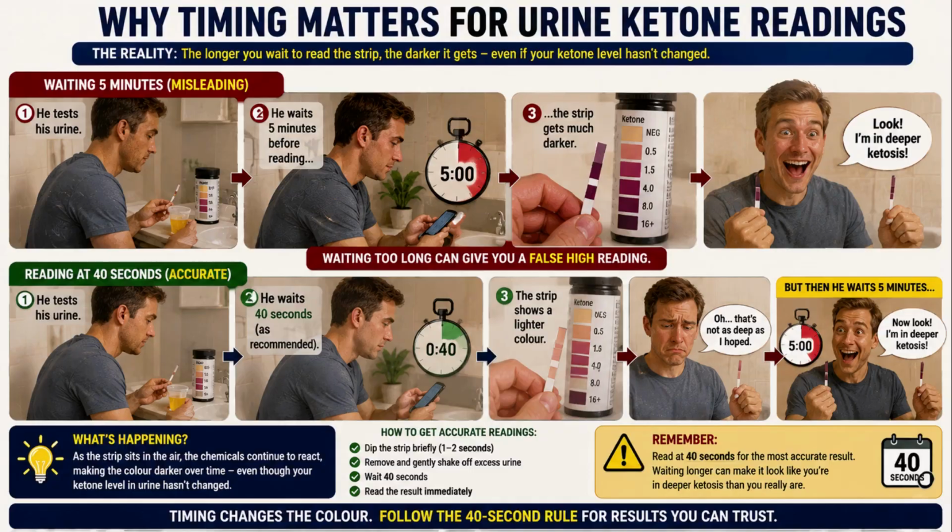So very simple, guys. Don't just dip it in and look at it. Dip it in, give it about, say, no more than 1 to 10 seconds. Take it out. Obviously, you need to remove any excess urine. Put it on the side. Wait there, count with a stopwatch 40 seconds. When it hits that 40 seconds, have a look at the strip and see what's happened there. Then you should have an accurate reading. Don't go over too long, or it's going to give you darker readings and poor results.